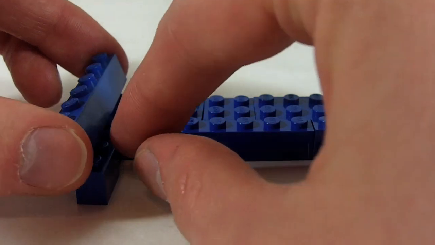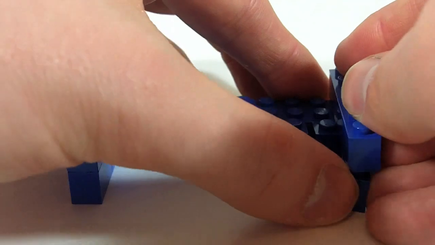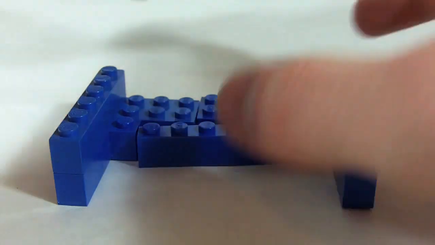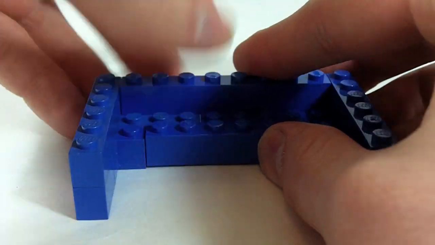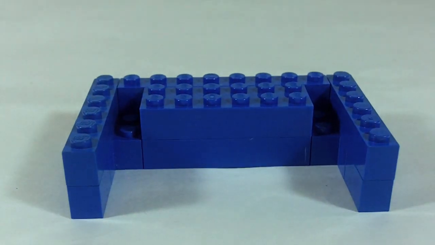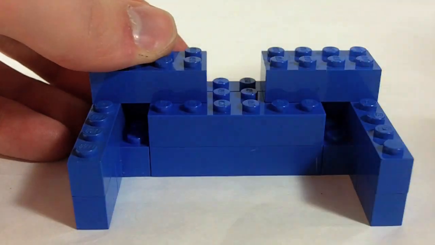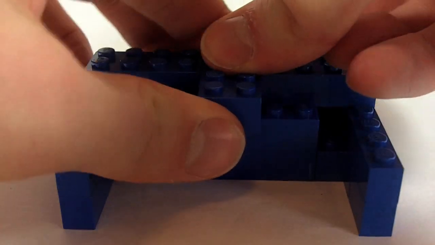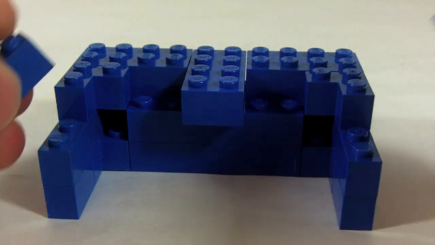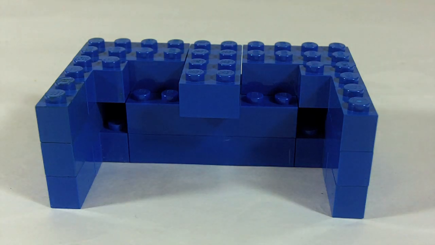For the second level, we're going to do a 1x6 on each side. Hold that stuff together. There we go. 1x8 in the back, and a 2x6 right here to hold this all together. And we'll just leave that blank there. Next level, 2x4s in the back again, 2x4 coming forward, corner bricks over here, and 1x2s here. You could fill in those spaces with bricks if you want, but you don't need to.